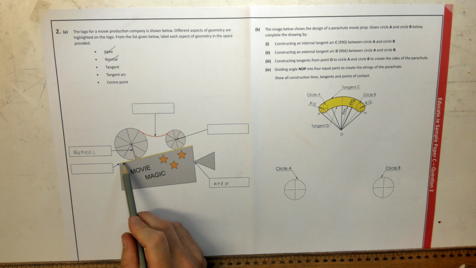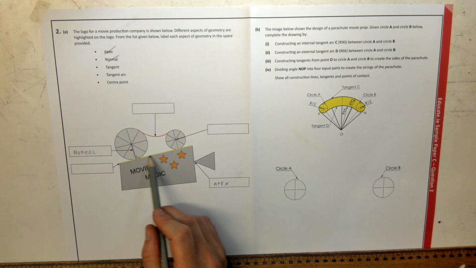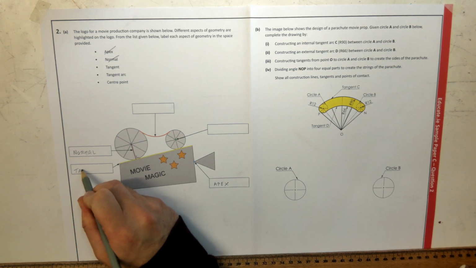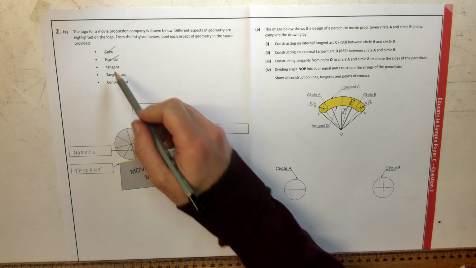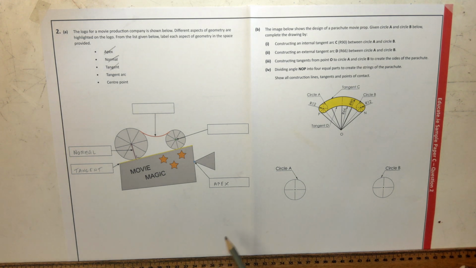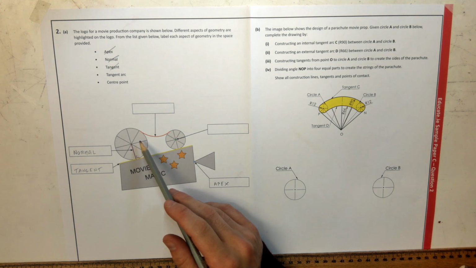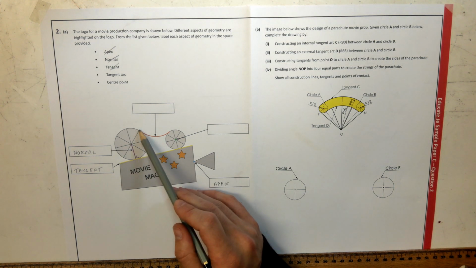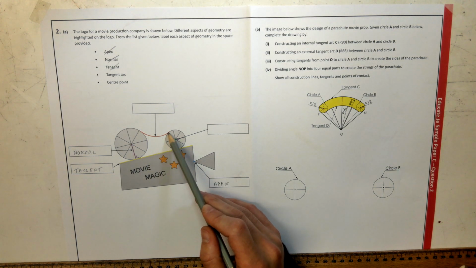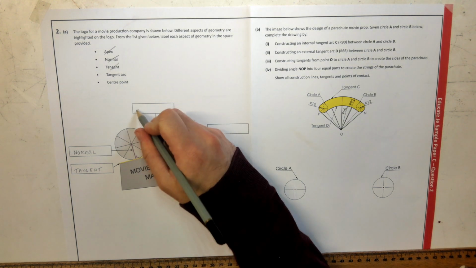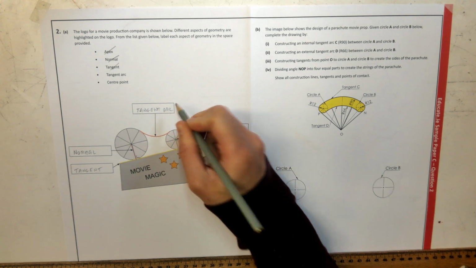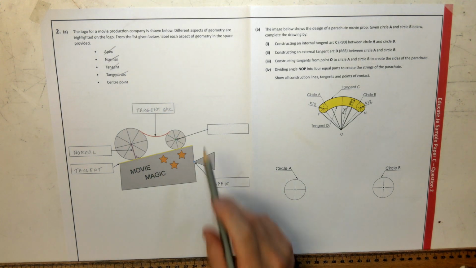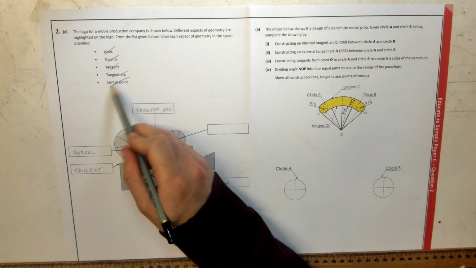We can put our tangent line in there then. So it's a line that touches a curve at one point. We then have a tangent arc. A tangent arc is basically an arc that connects between two circles, touching them at one point. So for example, goes through there and there. And that's our tangent arc. Last one then we have is our center point. You can see that green dot there.